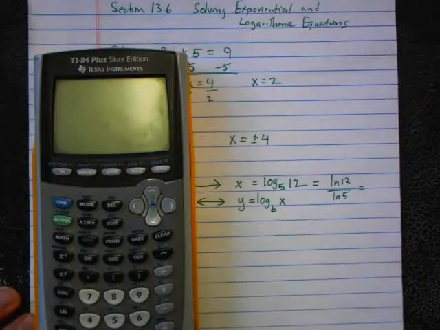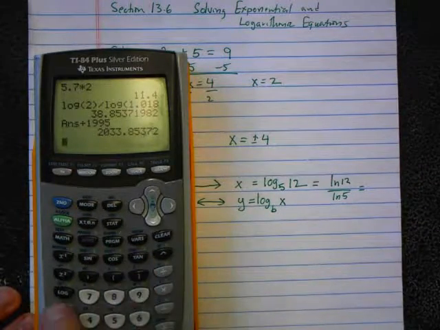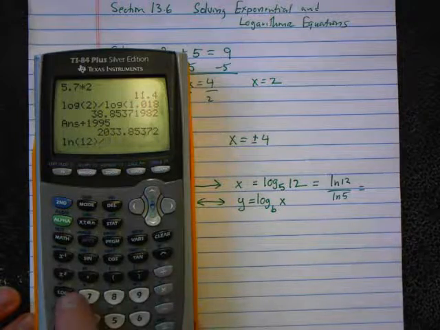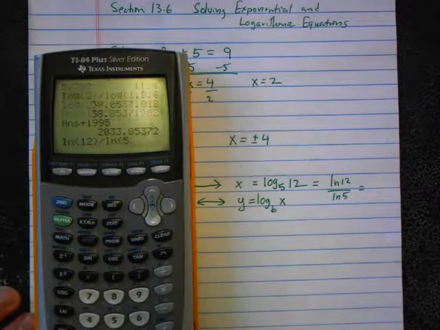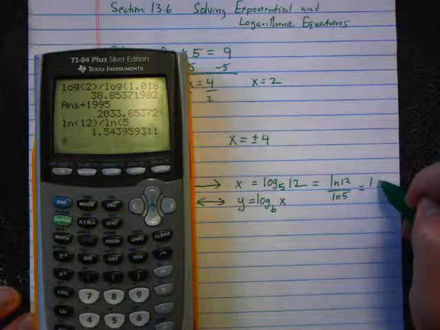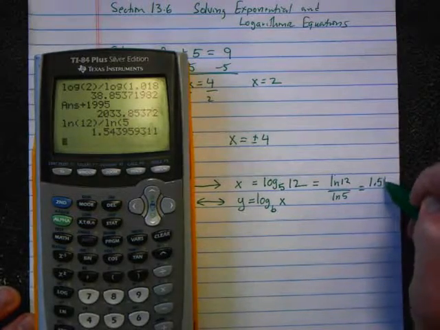So I could use my calculator and get a nice approximation. ln 12 divided by ln 5. It's about 1.54, rounding to 2 decimal places.